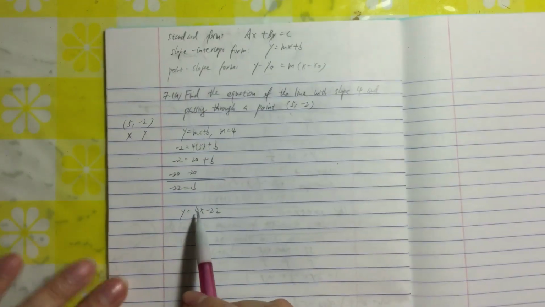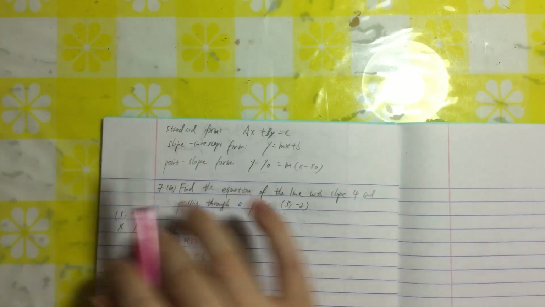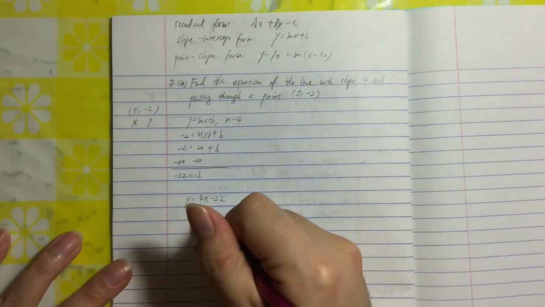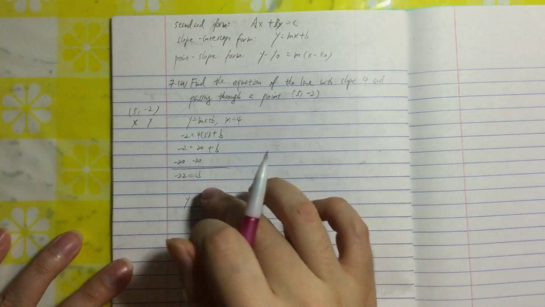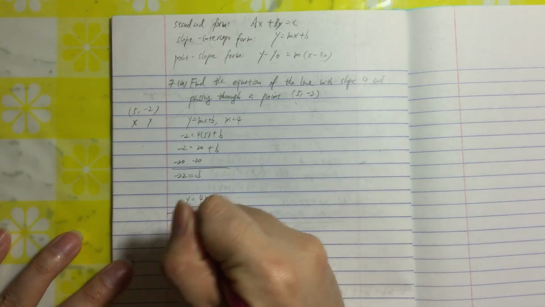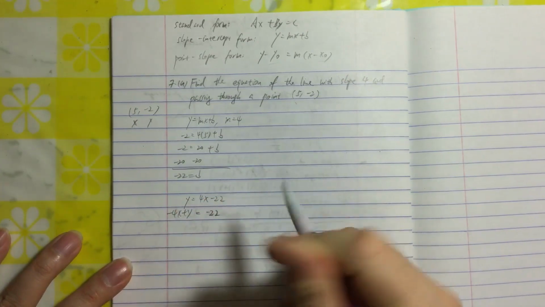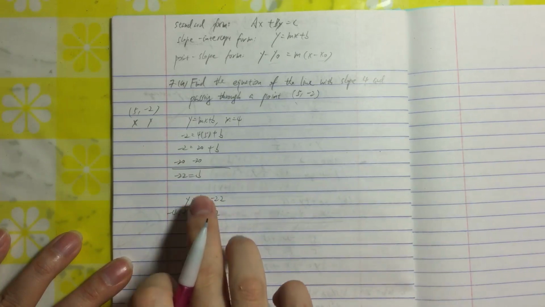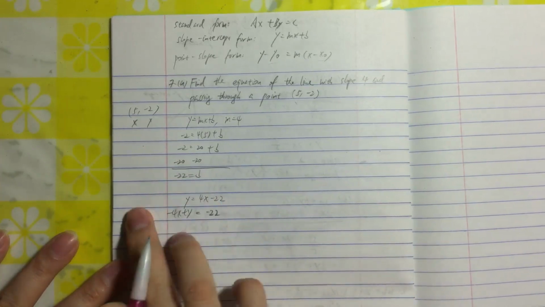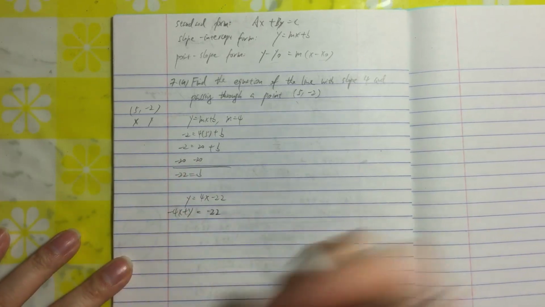Then for the answer in the standard form, we move x and y to the left side and leave the single number on the right side. So here I can subtract 4x from both sides. If I move 4x over, positive 4x becomes negative 4x. I get negative 4x plus y equal to -22. If I move positive 4x from right side to the left side, I change the sign. If it's positive, I make it negative. If it's negative, I make it positive.